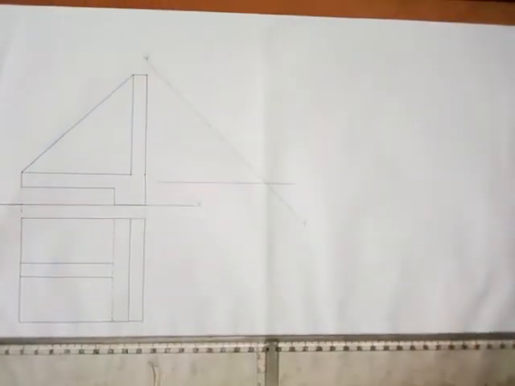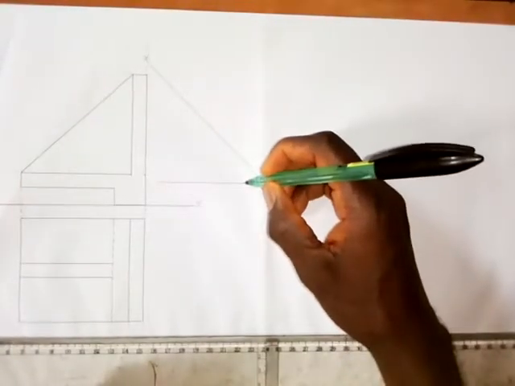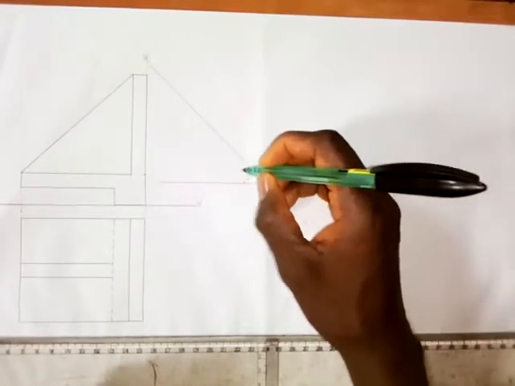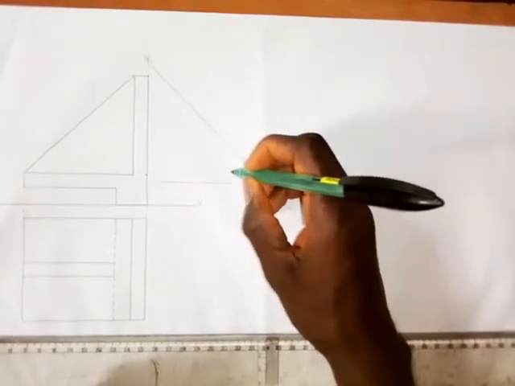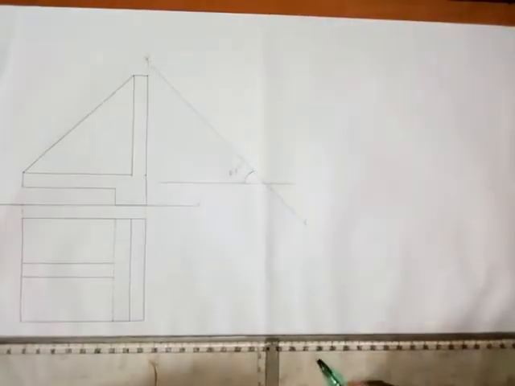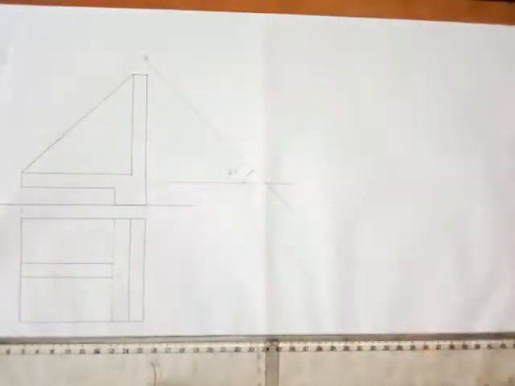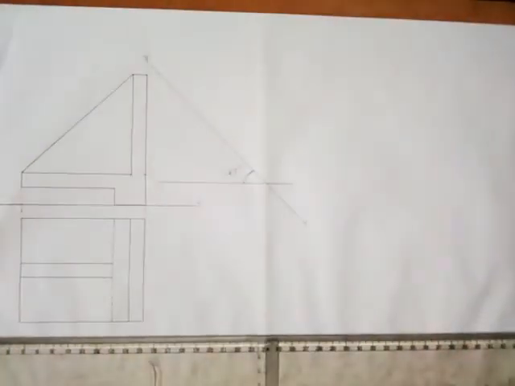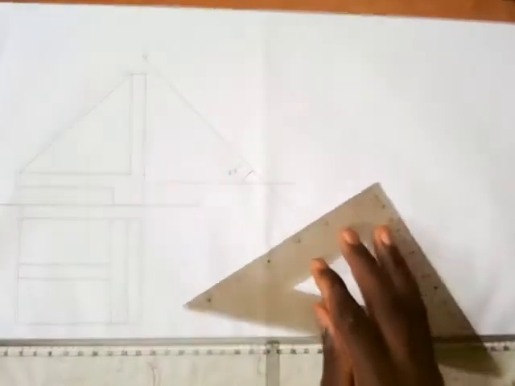Now, one thing about this is that we are told, I didn't put it here, that this plane x1, y1 is inclined at an angle of 45 degrees to this horizontal line. It is shown in the question. It is not said in the instruction, but we have it here. So the next thing that you need to do is take your 45 degrees set square.